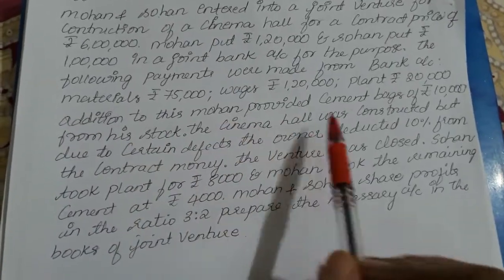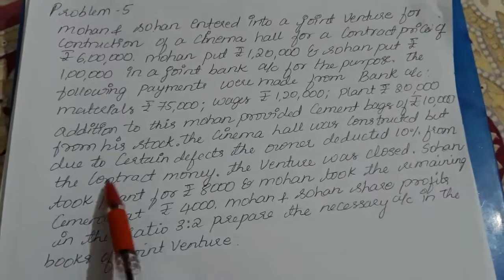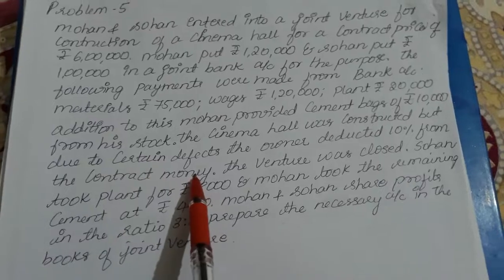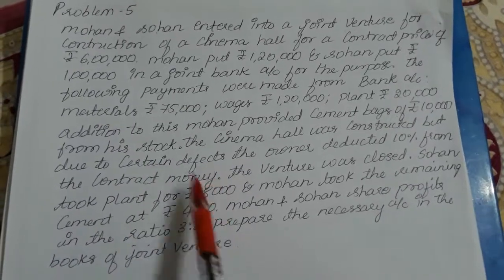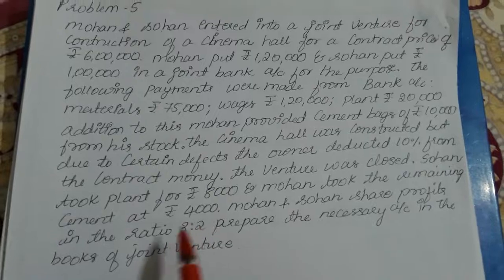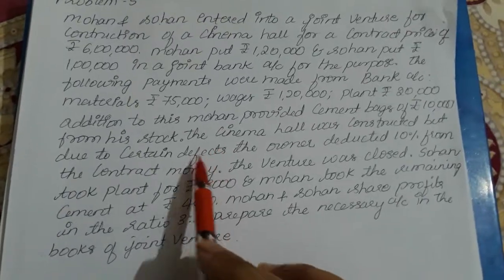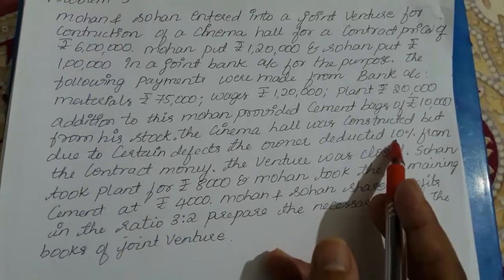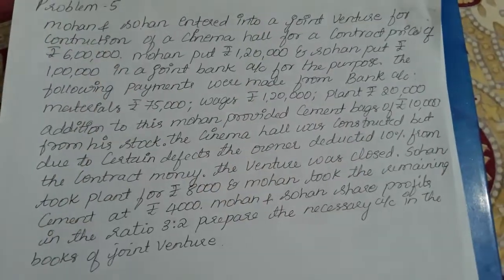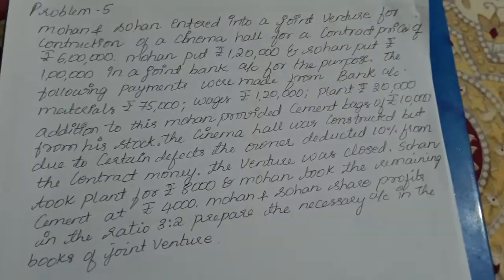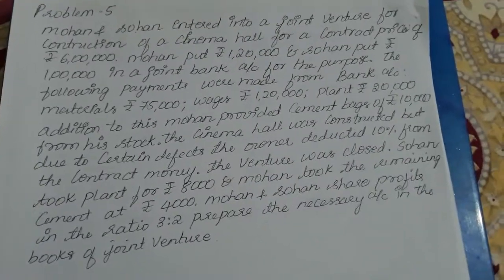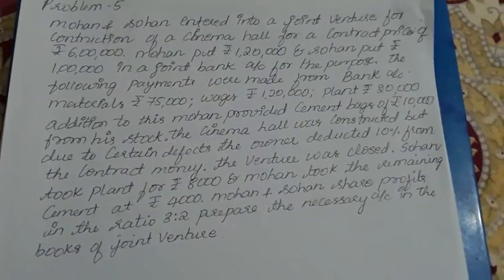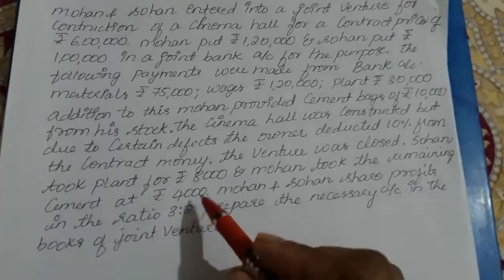The cinema hall was constructed, but due to certain defects, the owner deducted 10% from the contract money. So now the person who asked for the cinema hall has found some defects. He has decided to deduct 10% from the income that was to be receivable. So while writing in the joint venture account, that is sales to joint bank account, we are not getting the complete 6 lakh rupees. We are getting minus the 10% deduction value, so we are supposed to deduct that value.